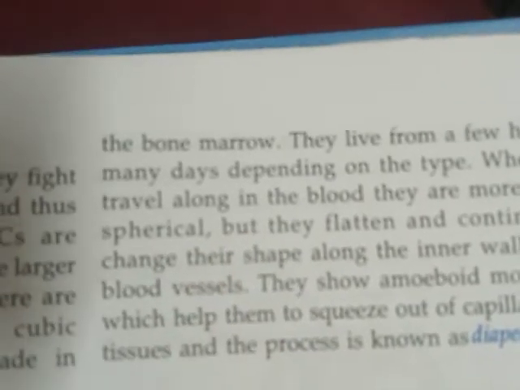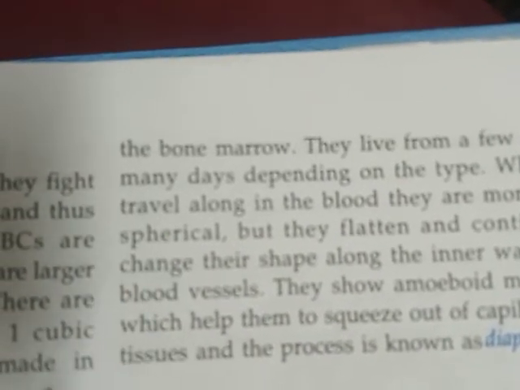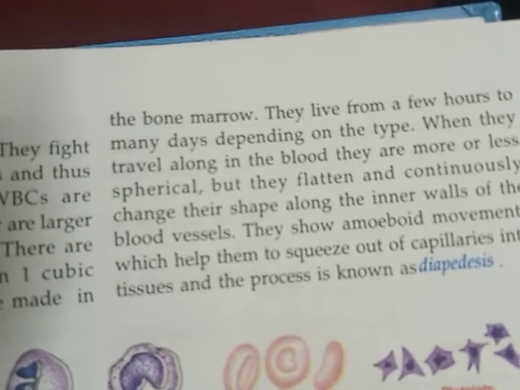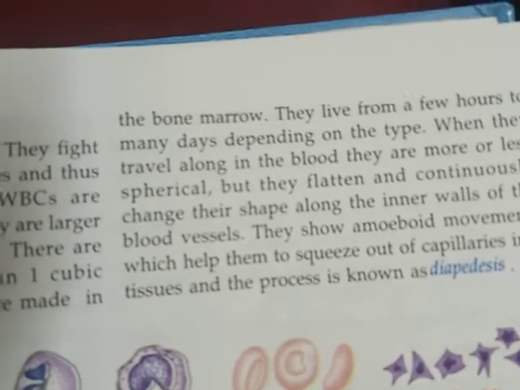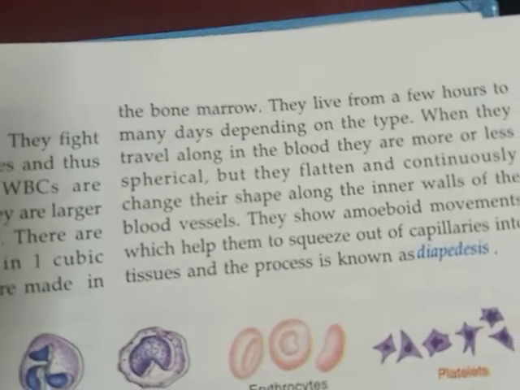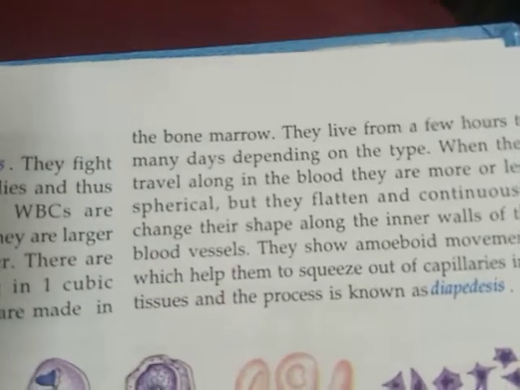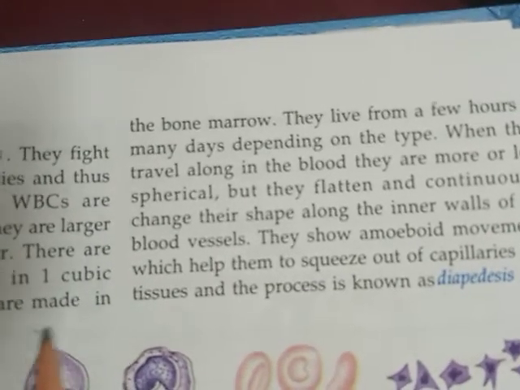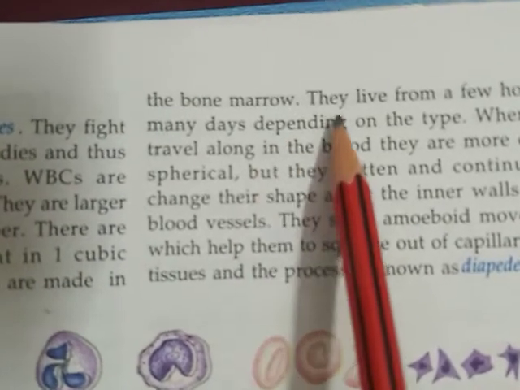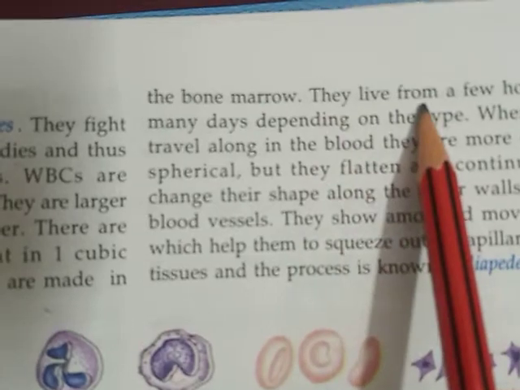There are different types of WBCs that we will study. As we have seen, the red blood cells are made in the long bones, or we can say in the bone marrow. In the same way, these WBCs are also made in the bone marrow. They live from a few hours to many days depending on the type.